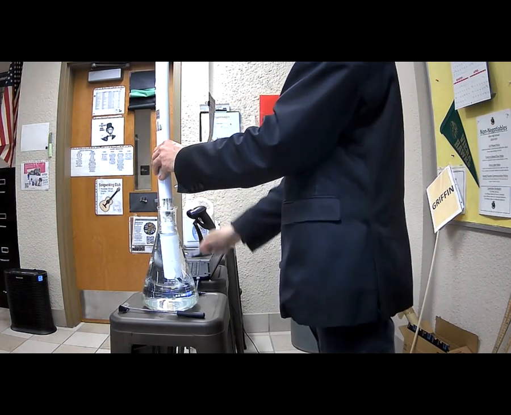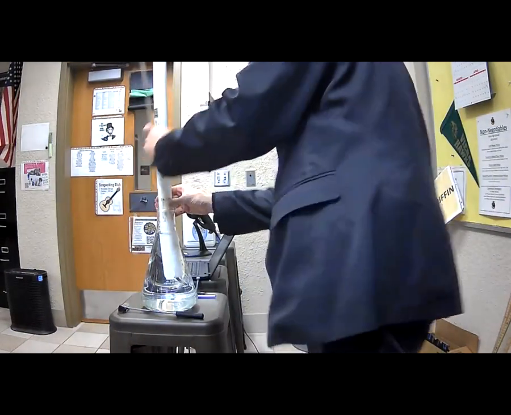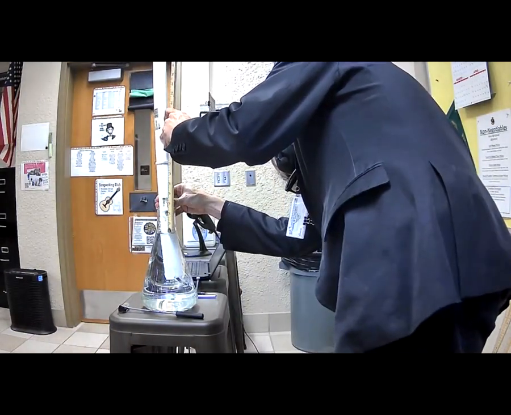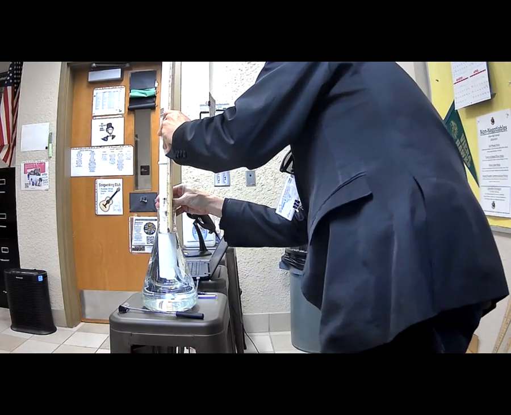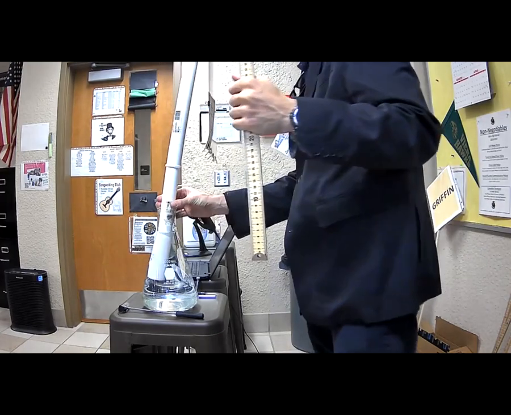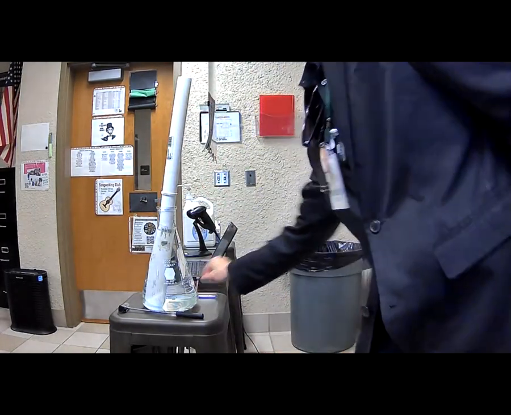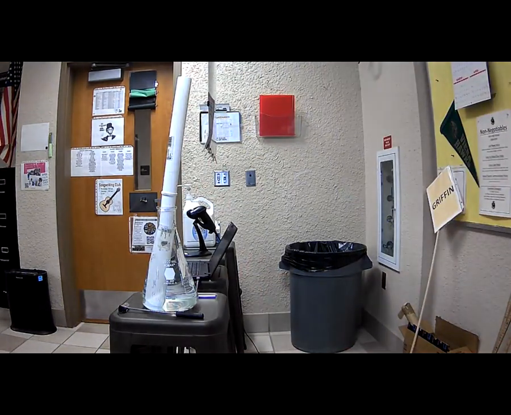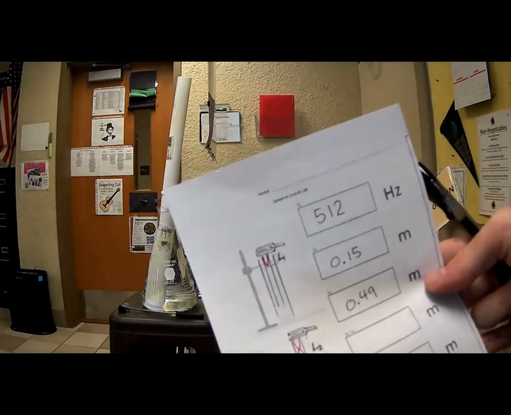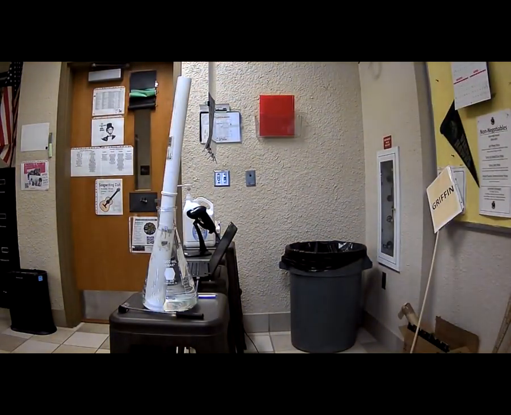Here, right there. That's it. What is it? 49. Ooh, tricky. 49 centimeters. Okay, which was pretty close to 45. So it's good. 49. So it's 0.49 meters. You got this. Now that you got those 2 lengths, next step is to take the difference.